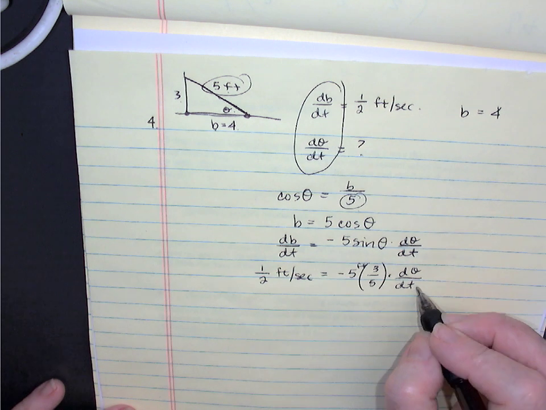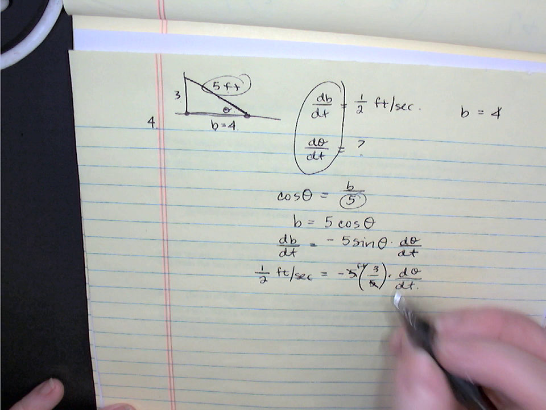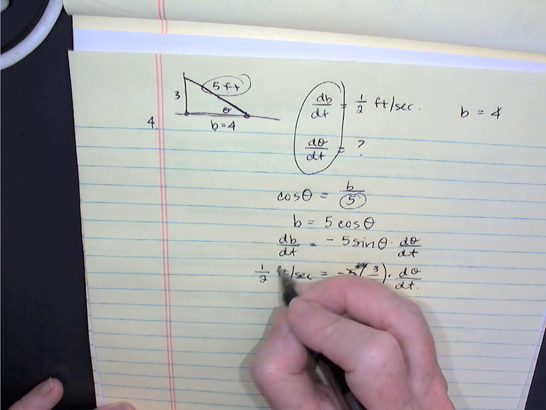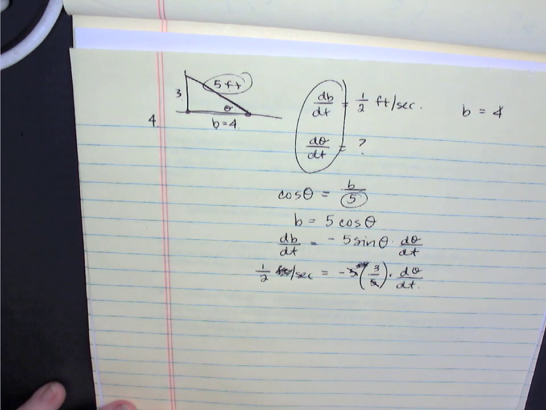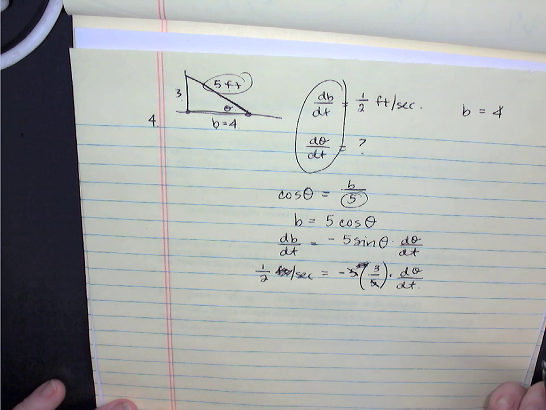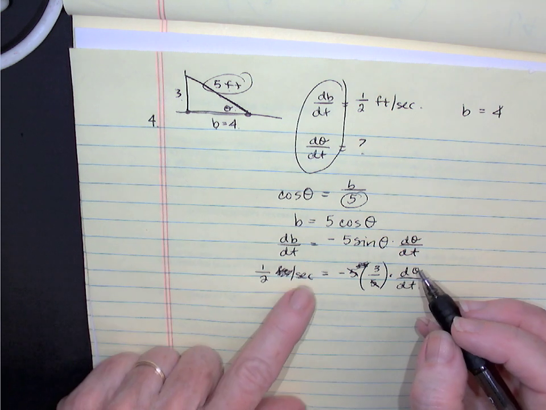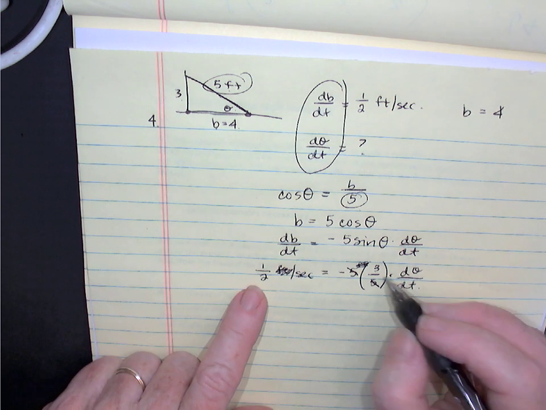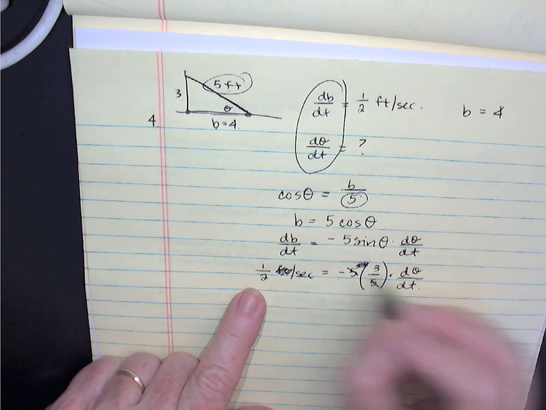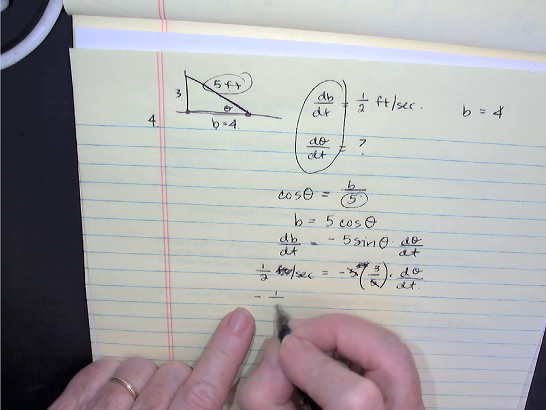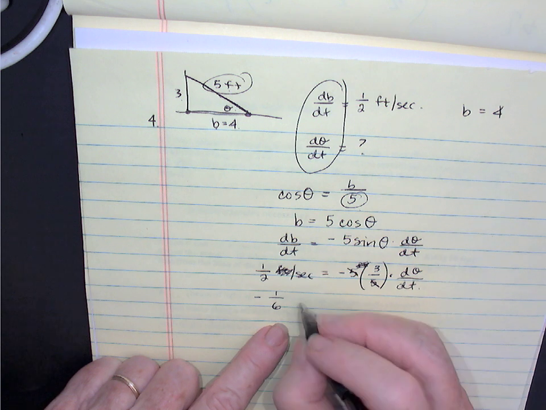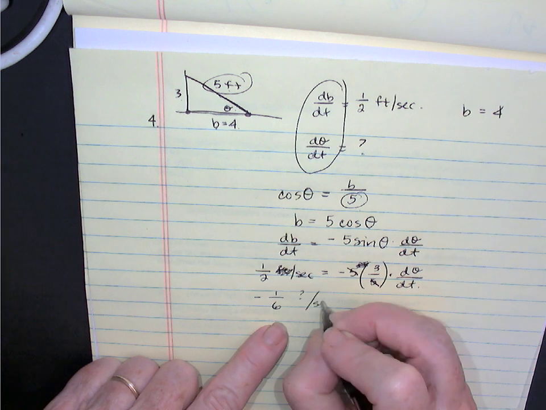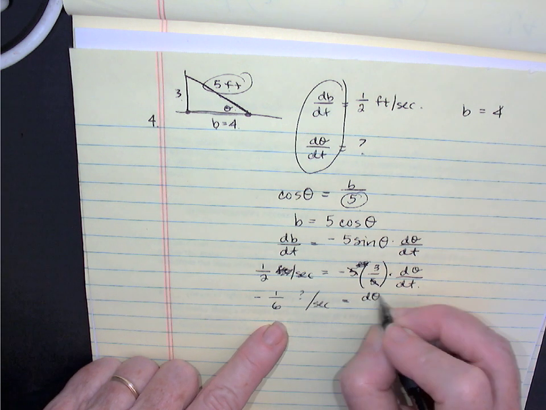So that when I solve for dθ/dt, as far as the units are concerned, I can cancel out my feet. And I end up with kind of this strange, I have something per second, right? So I'm going to divide both sides by -3. So I have -1/6, right? Something per second is dθ/dt.